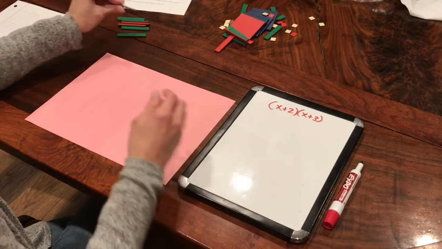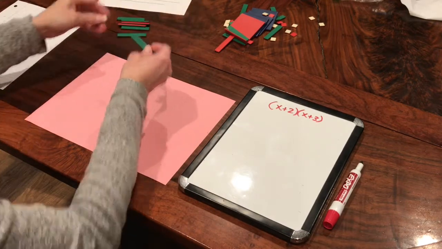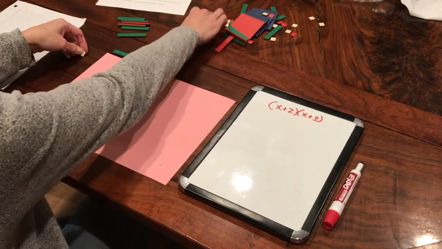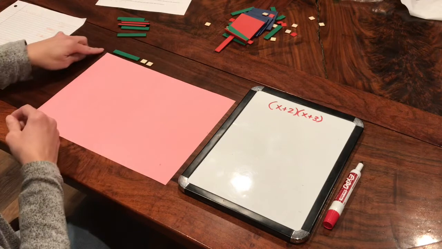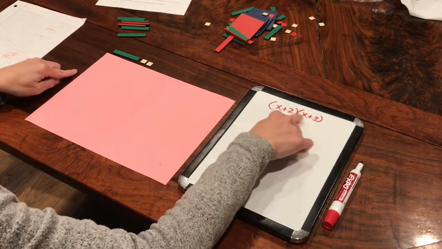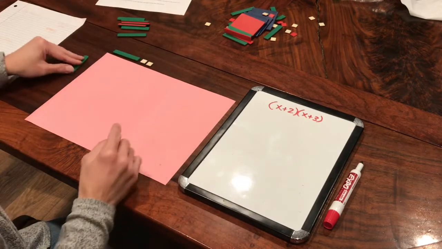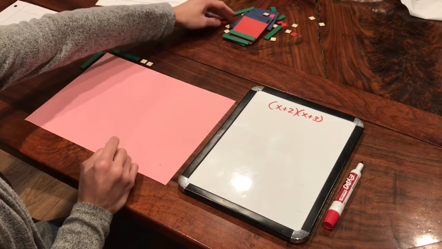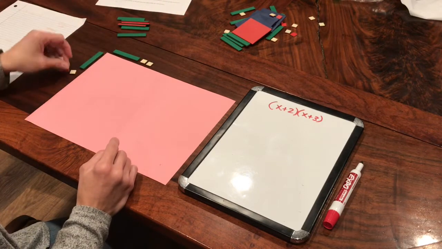So remember, these are our x's, and these are our units. So we're going to have 1 x and 2 units across the top. And then on this side, we'll have the second one, this x plus 3. I'm using the green and the white sides because those are the positive sides. We'll do negatives, but not today.